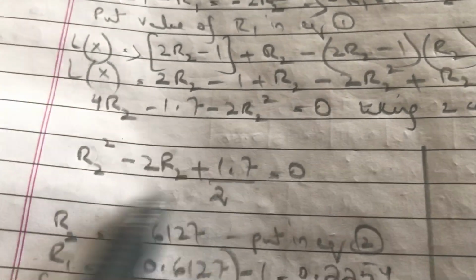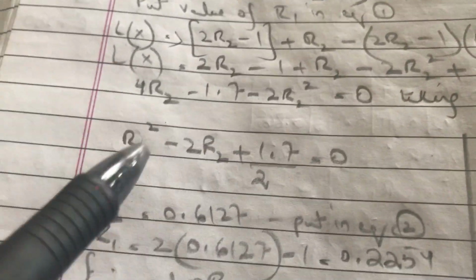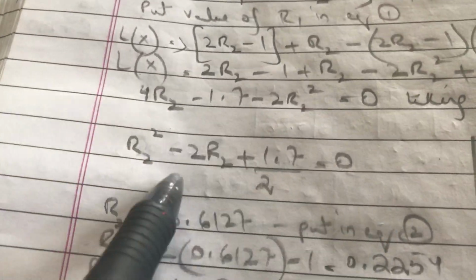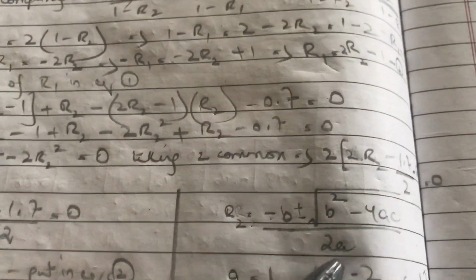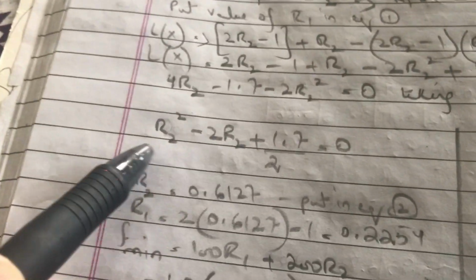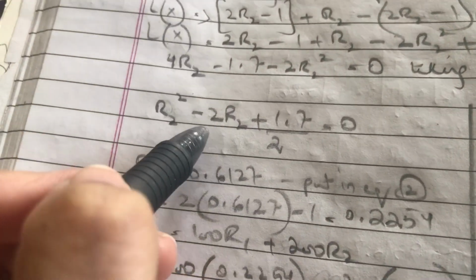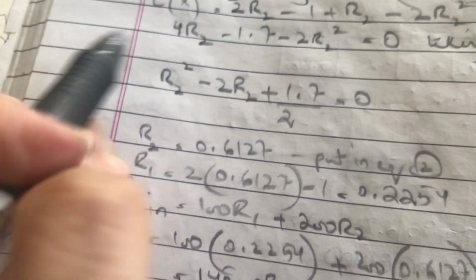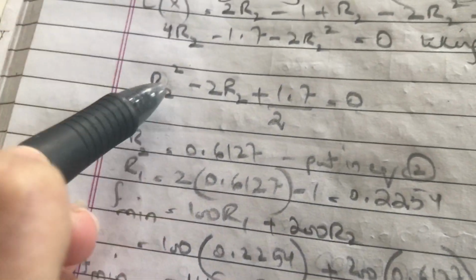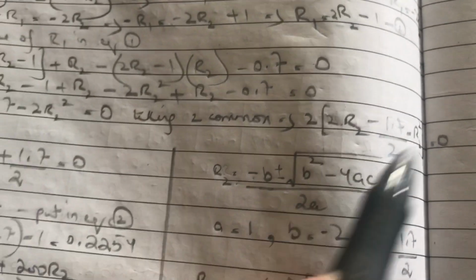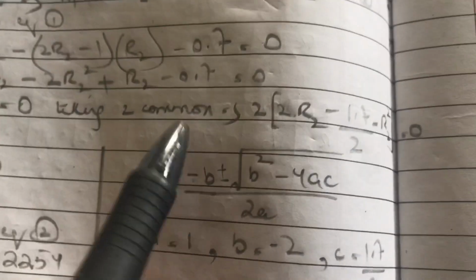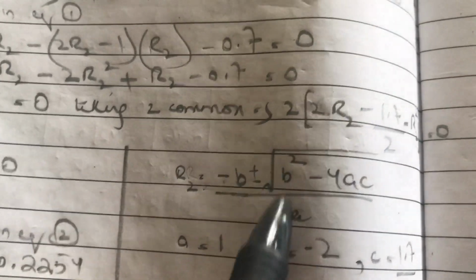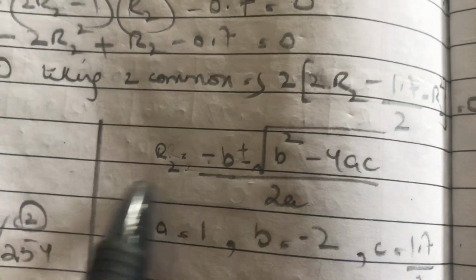So what remains here is the equation, and you can see that we can write this equation in the form of this. We have a formula when we have ax square minus bx plus c equals 0. So we are getting this in the form of this. Now we have a formula to write the solution as minus b plus minus under root b square minus 4ac over 2a.